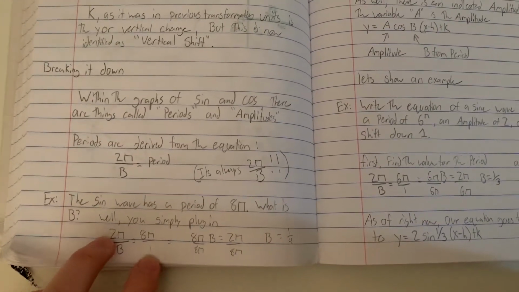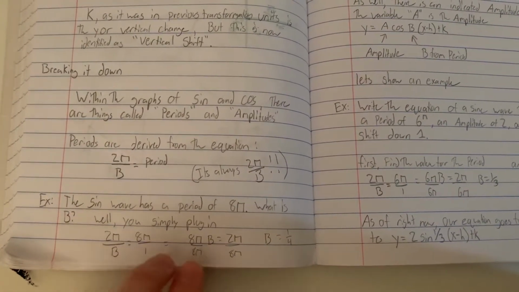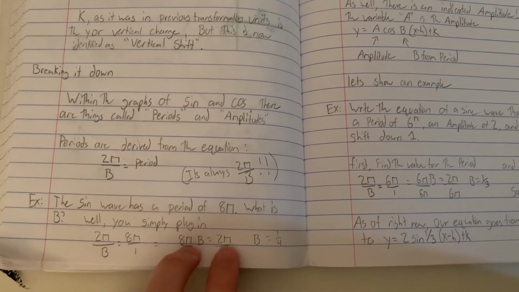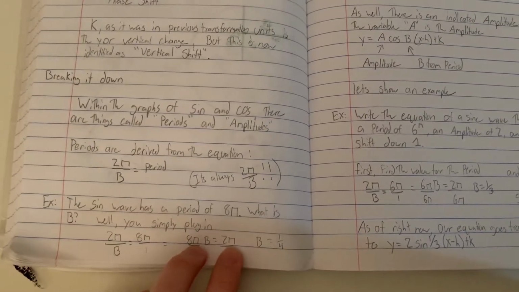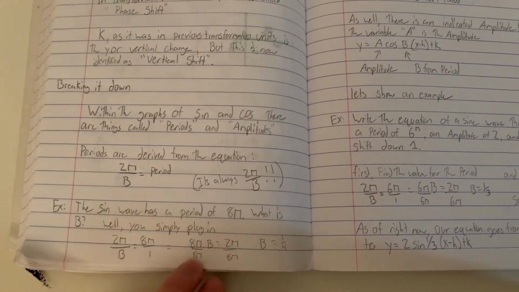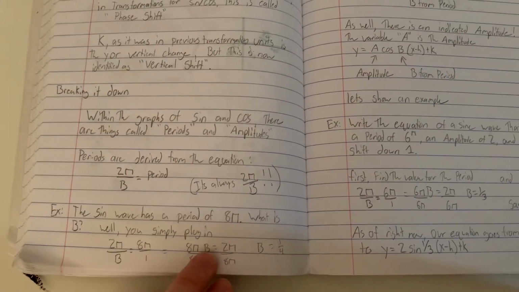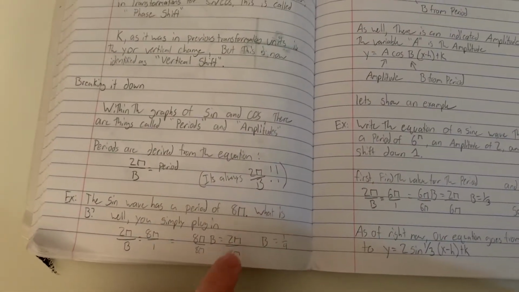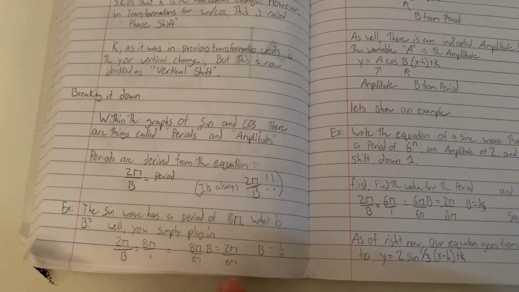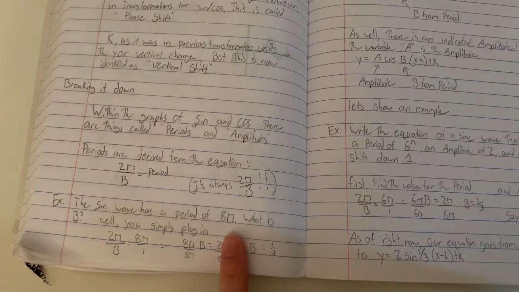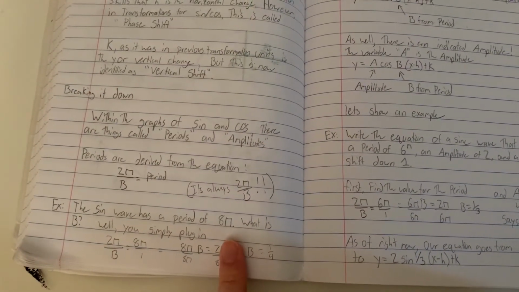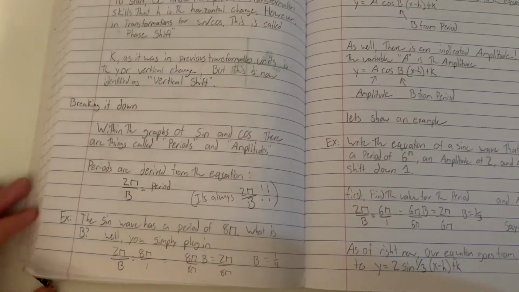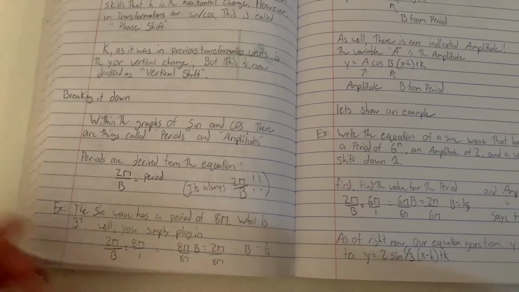Cross multiply the two numbers to get 8 pi times b is equal to 2 pi. Then divide by 8 pi to get b alone, because b is the variable you're solving for. You'll get 2 pi over 8 pi. The pi's cancel out, and then it's 2 over 8, which is 1/4.